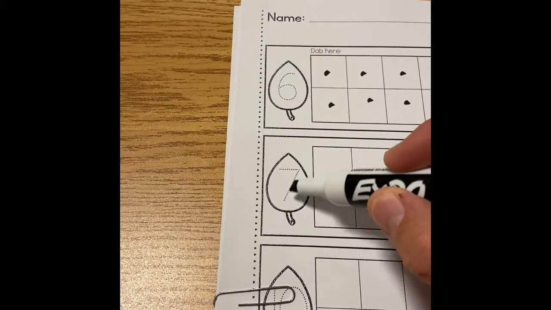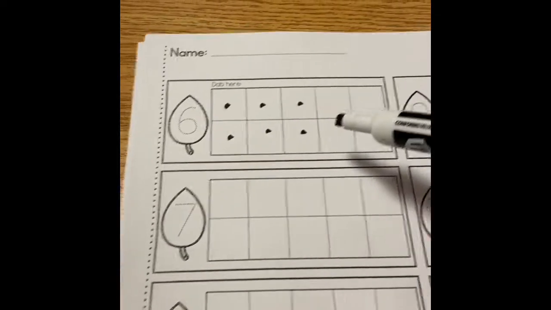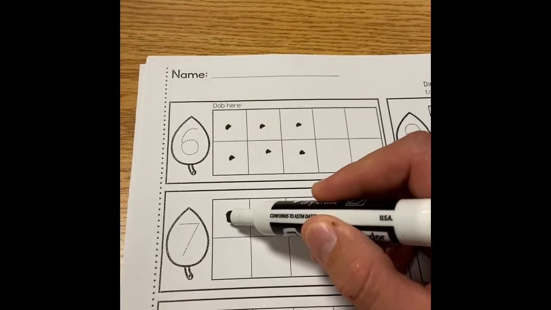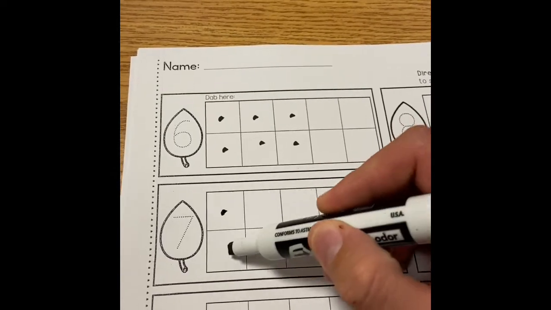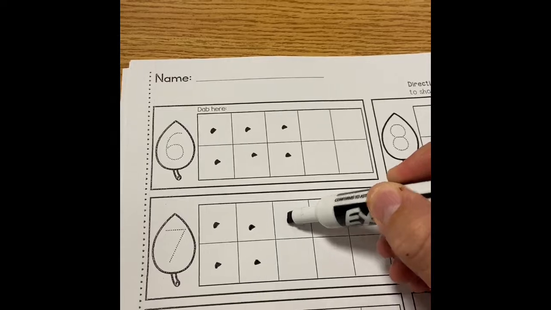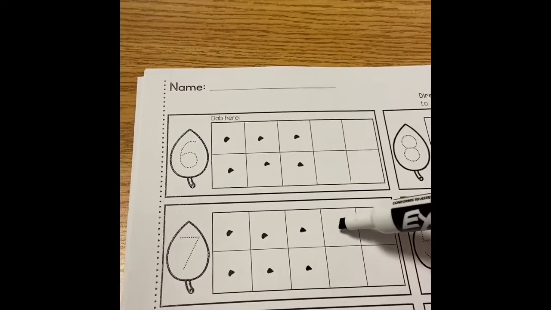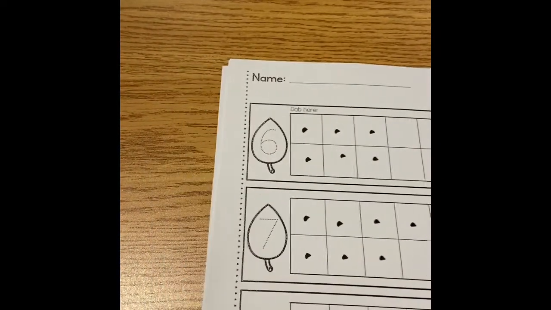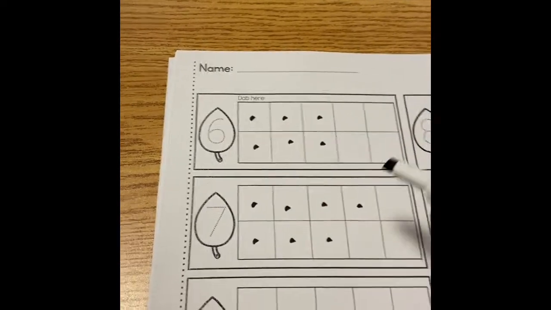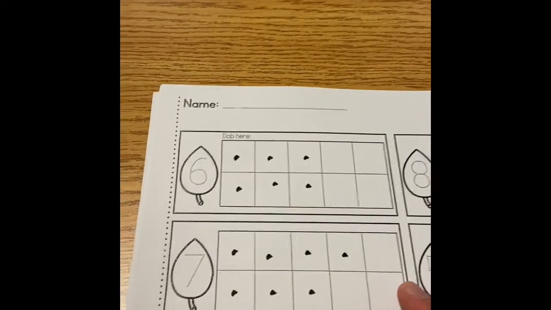So I trace my 7, and now I'm going to put 7 on my tens frame. So we got to count. So we put 1 in each box. 1, 2, 3, 4, 5, 6, 7. How many do we have here? We got 1, 2, 3, 4, 5, 6, 7. So always make sure that you check your work, okay?